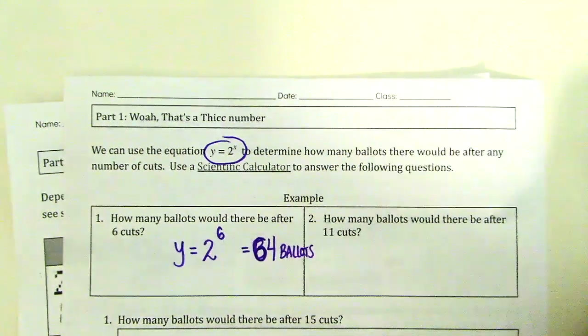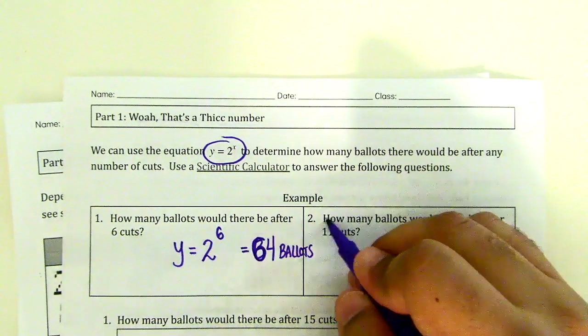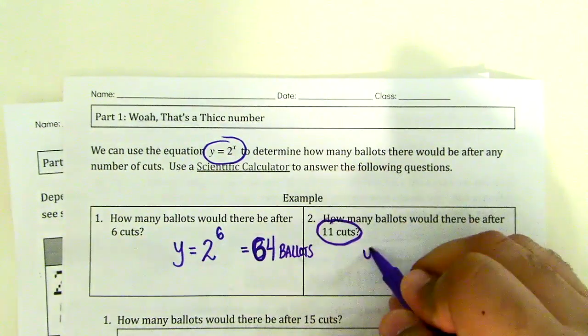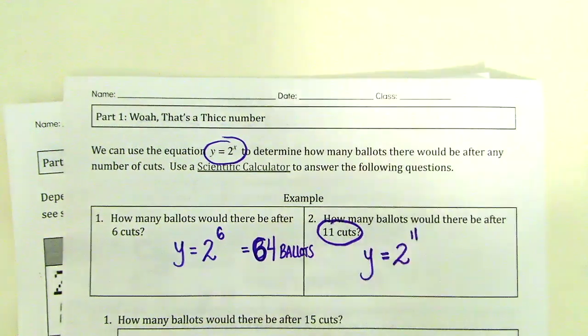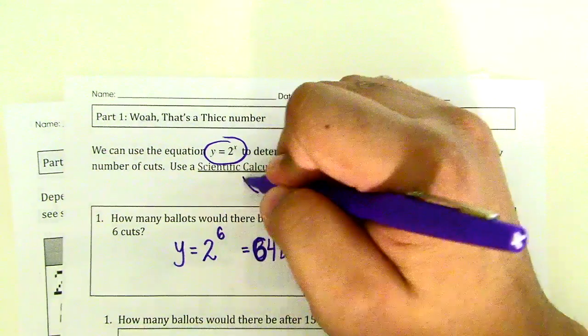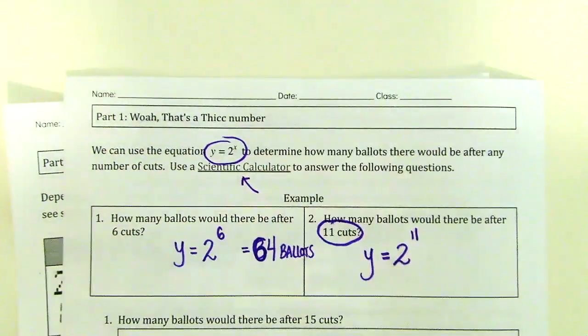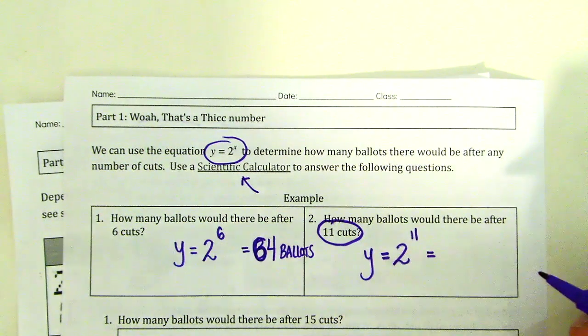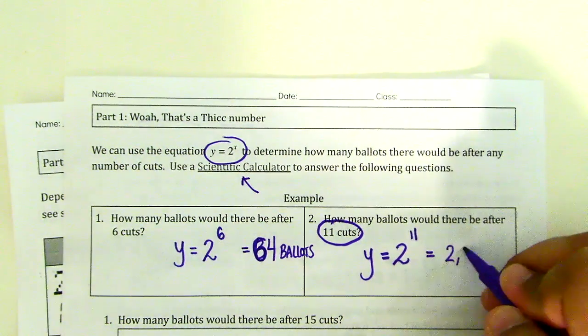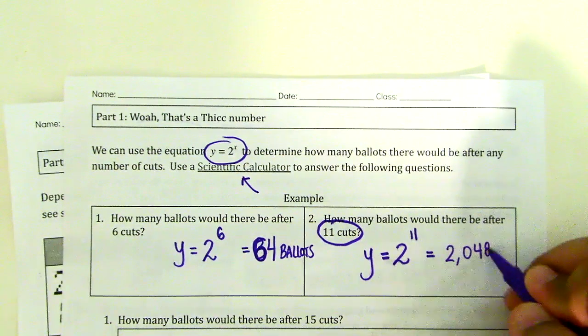Similarly, over here, 11 cuts. To figure that out, I'm going to say that's y equals 2 to the 11th power. And again, you put that into your calculator. If you click this link here, that's going to bring you over to the scientific calculator that I shared with you a couple of days ago. We're going to see that 2 to the 11th power should give us 2,048 ballots.